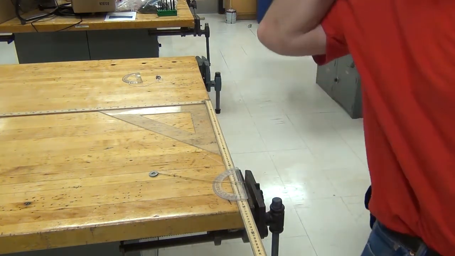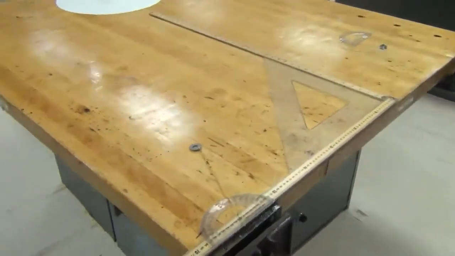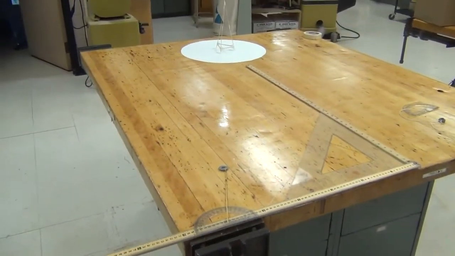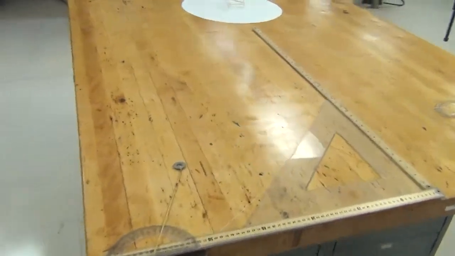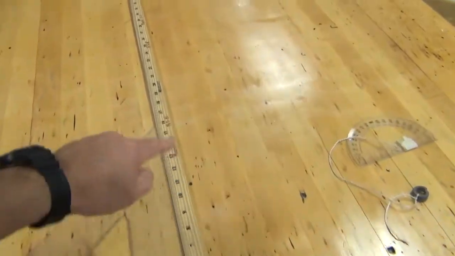And of course then we've got a nice SOHCAHTOA, in particular a TOA calculation, to know how far away it is from the thing, right? So this is the base of my right triangle going along right here. Okay, here's the other leg of the triangle.